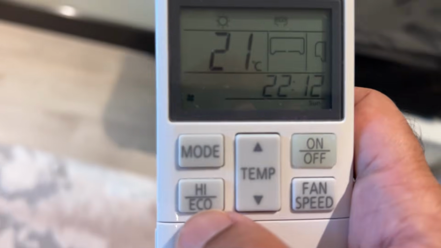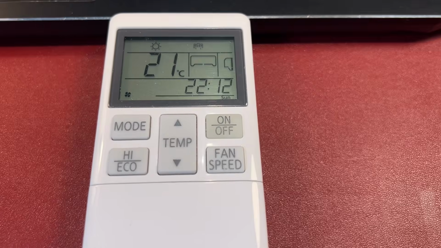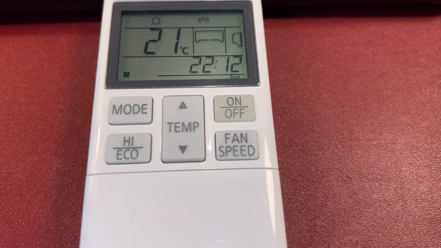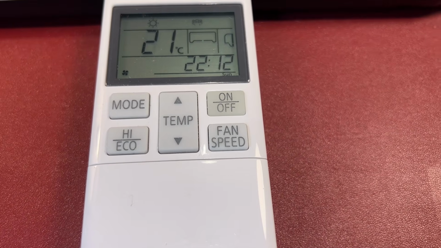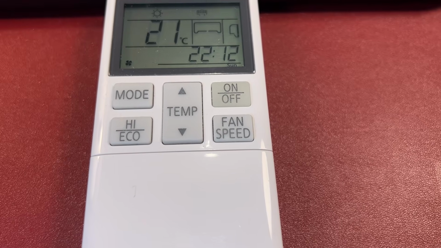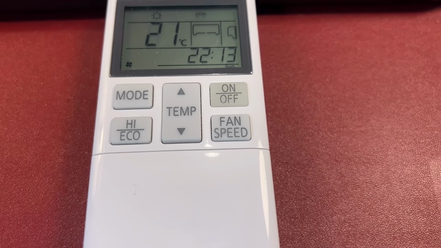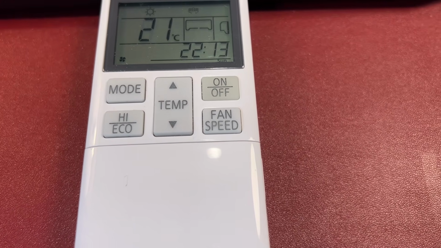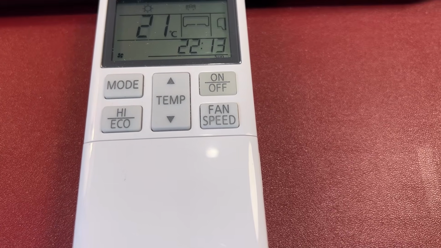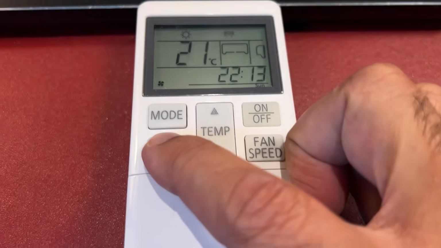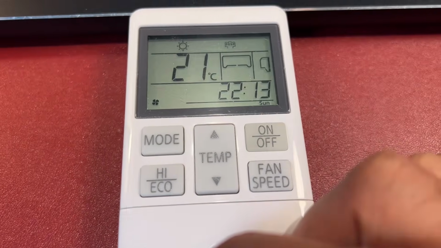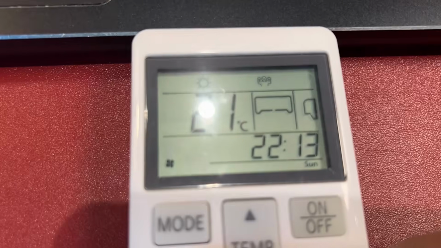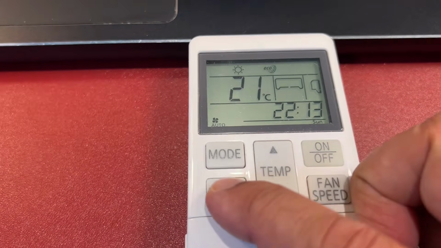So what does this do? Let me tell you. High means maximum performance. The AC runs at full power. It cools or heats the room much faster than normal. Best for a very hot or very cold room when you want quick results. When you press high, these different symbols come up, as you can see. I think this is the high mode and this is the echo mode.